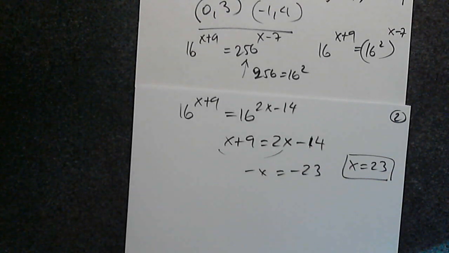I recommend this every time both sides can be presented with the same base. If you can present with the same base, then you don't have to use log. If you can present with the same base and you use log, will you get the same answer? Of course. But there is no need for that. It will take longer, but the answer must be the same. Good. Next question.